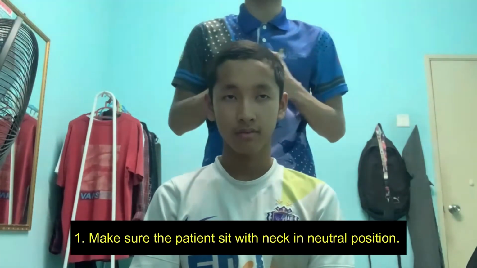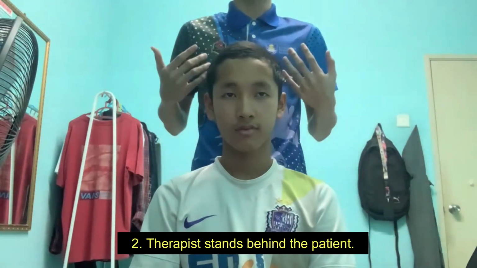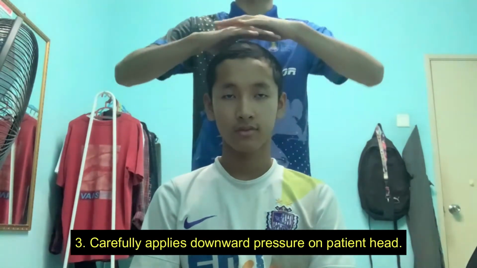Cervical compression test. This test is almost similar to the Spurling test, which Muhaimin explained to us, but this test is used when the client cannot rotate or extend their head. The first step is to make sure the patient sits with the neck in neutral position. Then the therapist stands behind the patient and, using either one or two hands, it doesn't matter, carefully applies downward pressure on the patient's head.